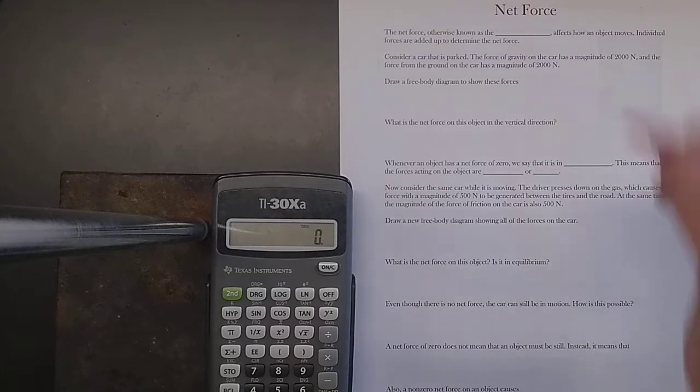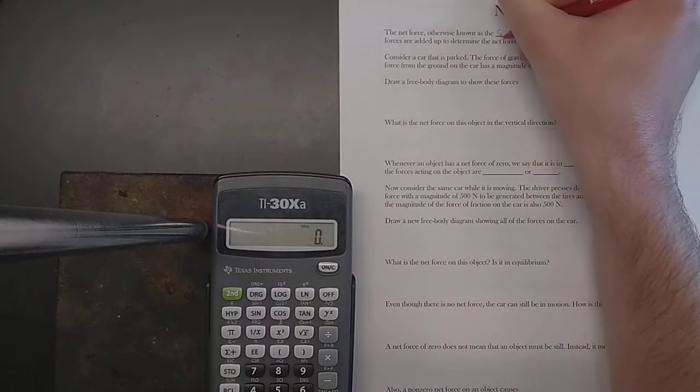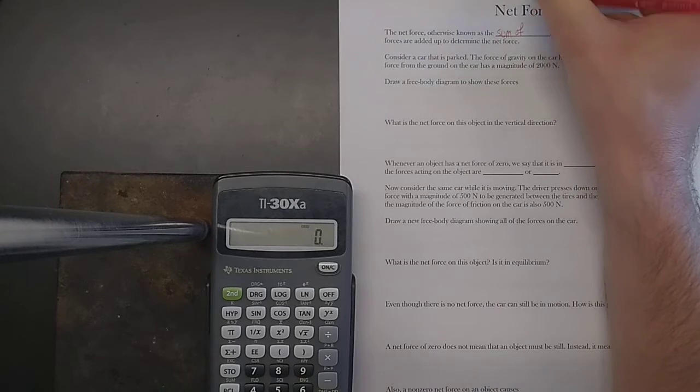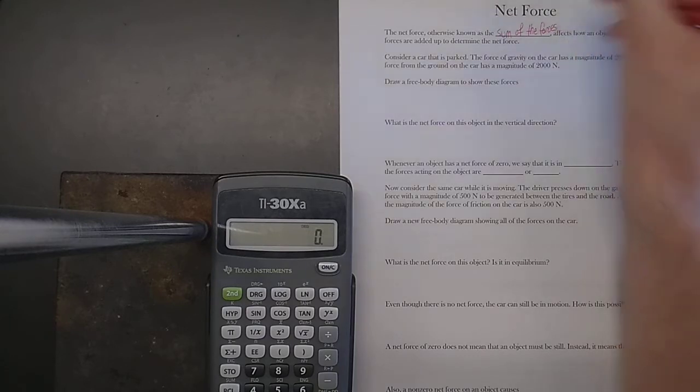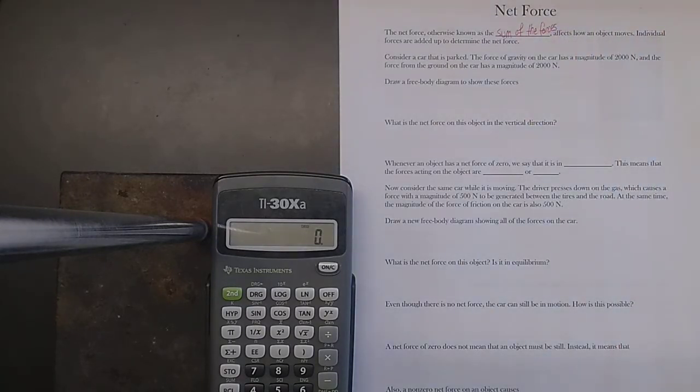Remember that the net force is otherwise known as the sum of the forces, sum being SUM, when you add something up. What you get at the end of all the addition is the sum. So the sum of all the forces, the product of the addition. The net force, the sum of all the forces, affects how an object moves. Individual forces are added up to determine the net force. That's why last time we wrote all those net force equations.